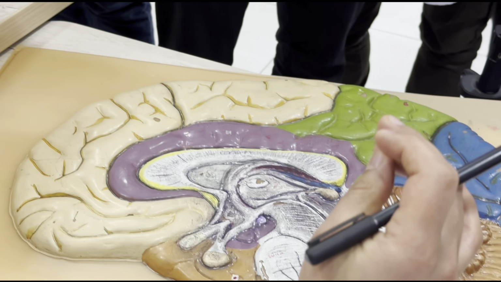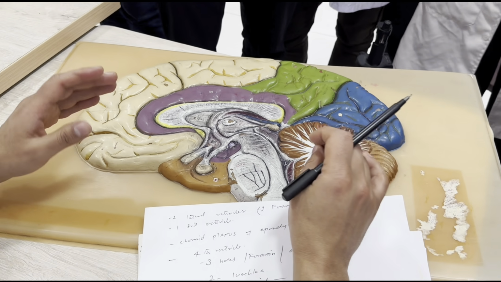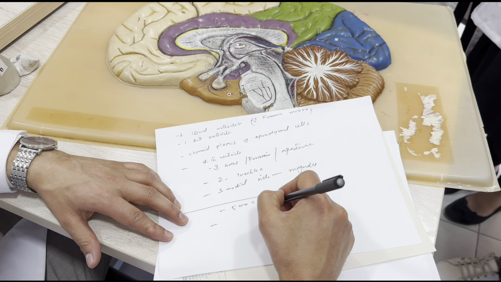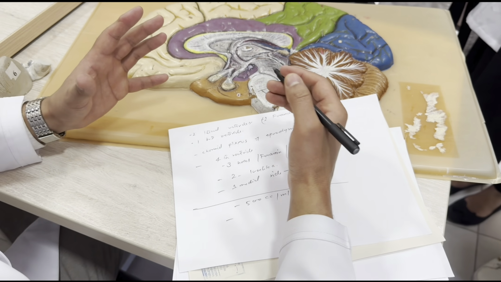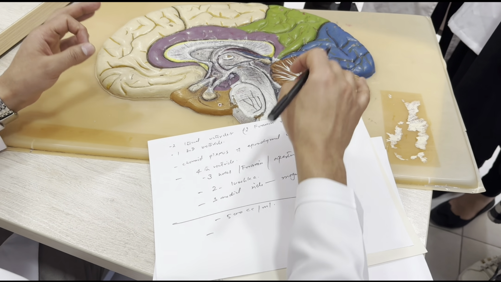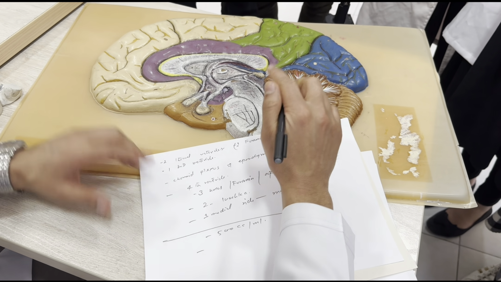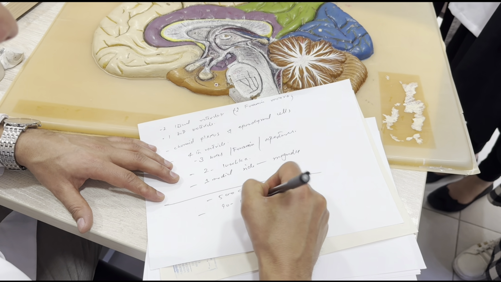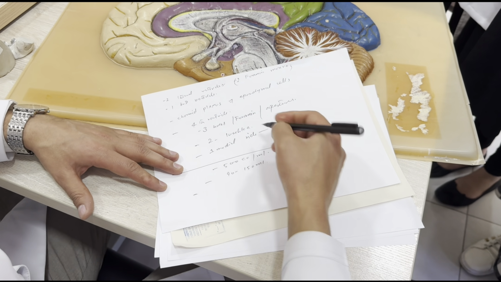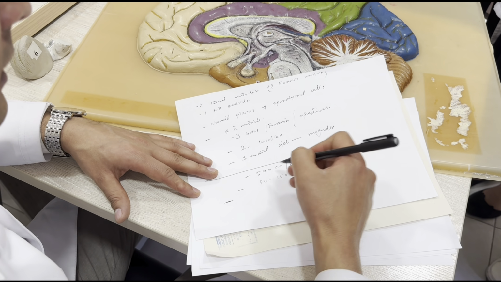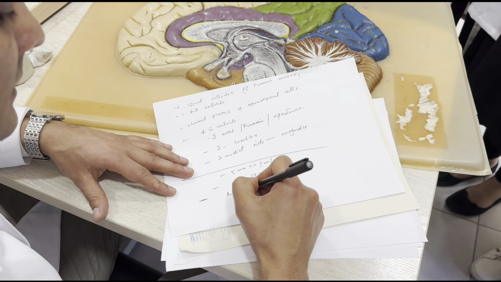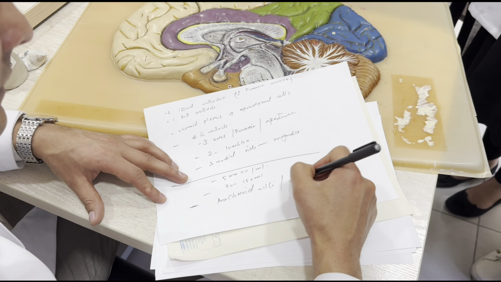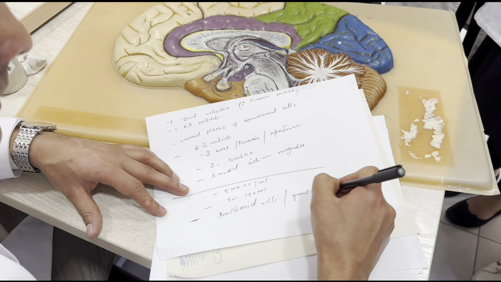So CSF is produced daily up to 500 ml, but the capacity of the ventricular system and subarachnoid space holding this CSF is only about 90 to 150 ml. You understood? So the rest of the CSF is absorbed by the arachnoid villi, or arachnoid granulations.